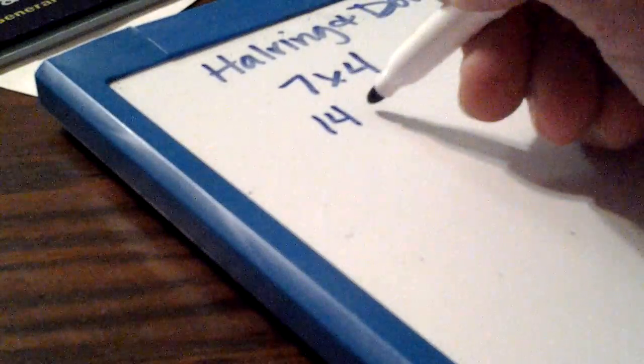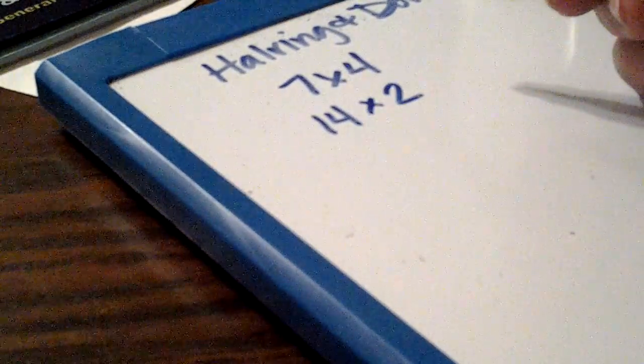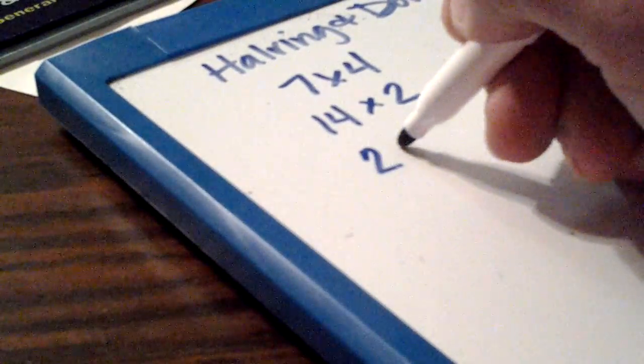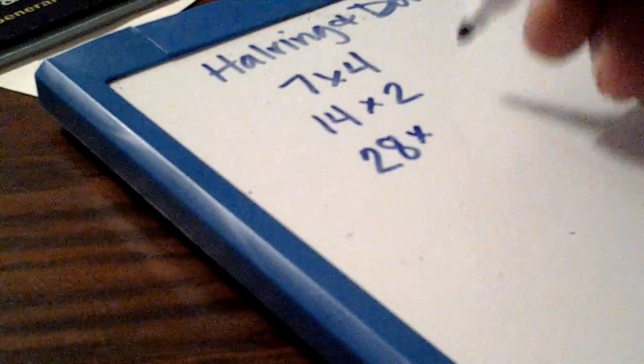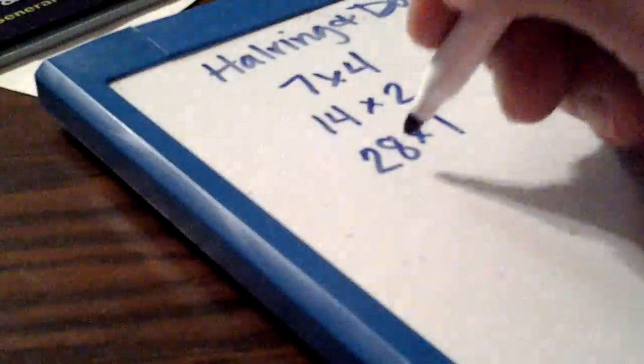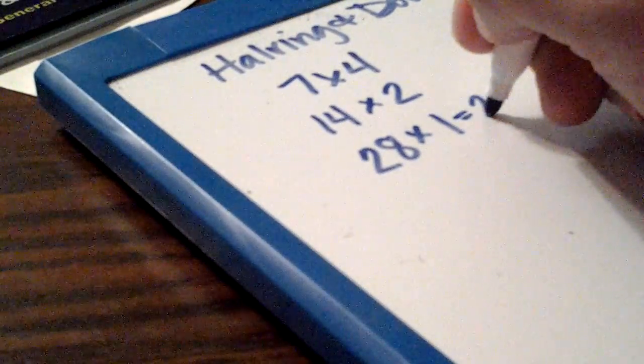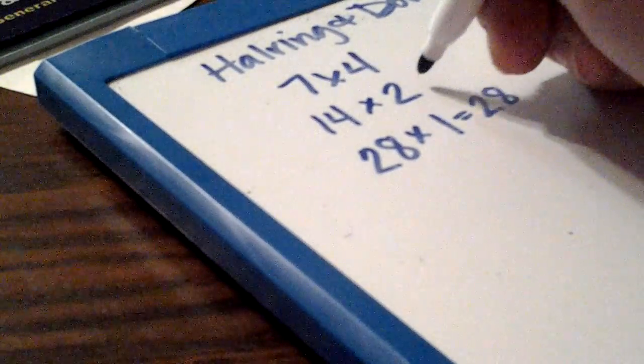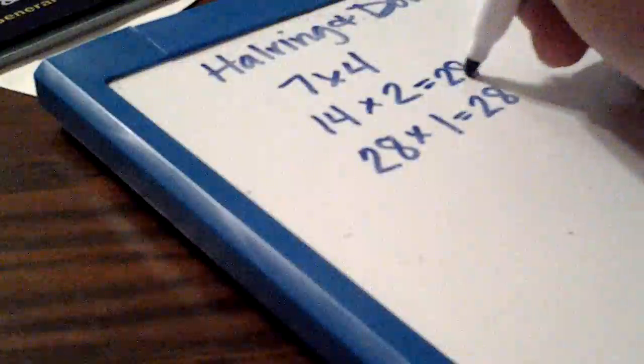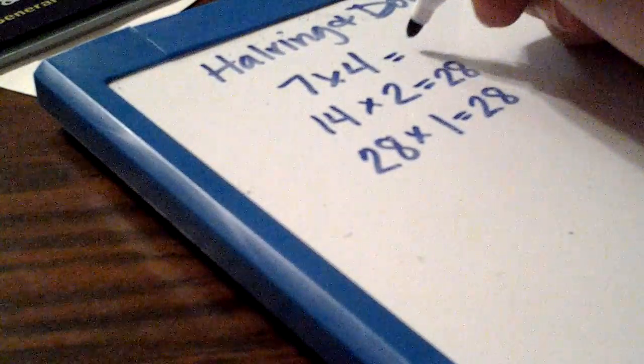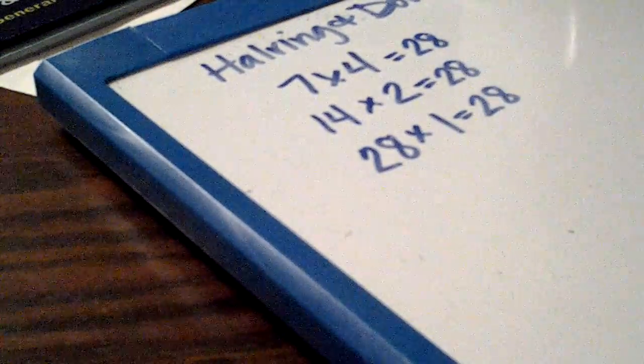7 times 4. So if I double 7, that gives me 14. And half of 4 is 2. So now we have 14 times 2. If I double 14, that's 28. And half of 2 is 1. So 28 times 1 equals 28. 14 times 2 equals 28. And the original problem, 7 times 4, is 28.